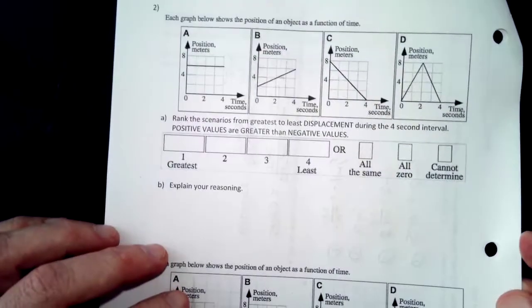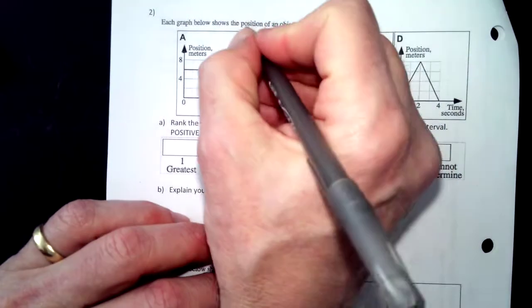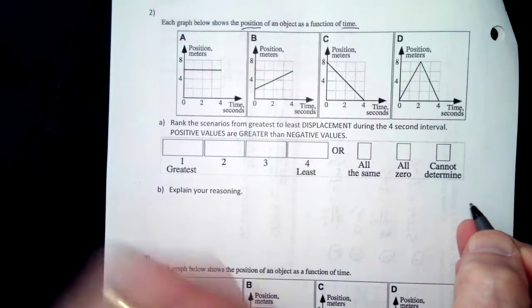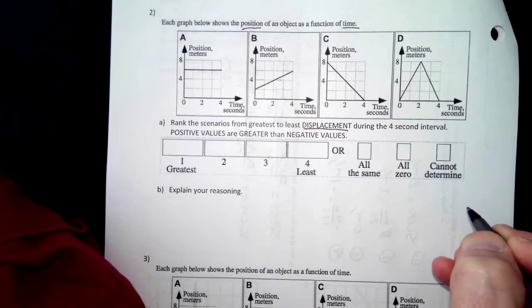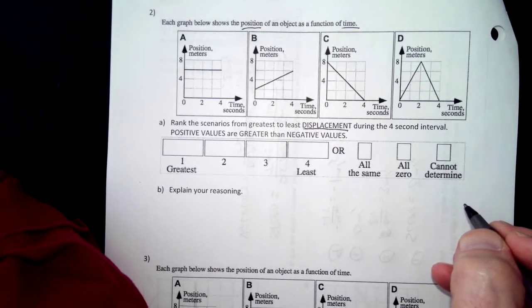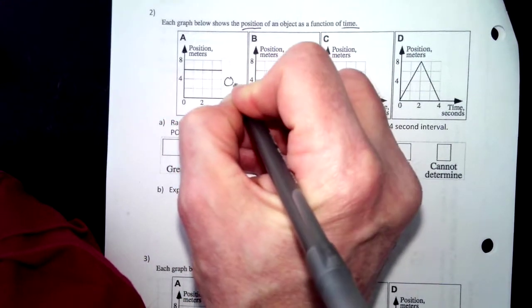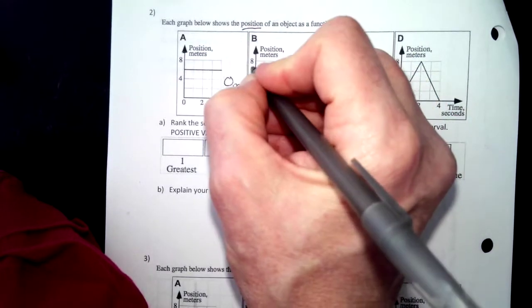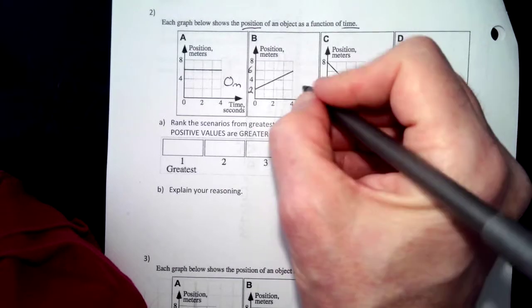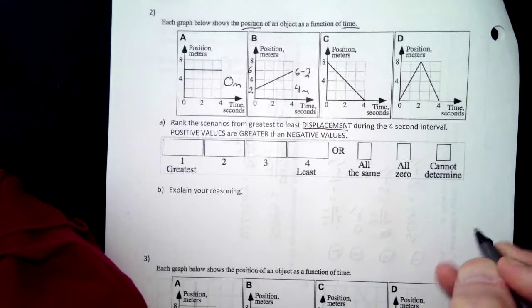Now, the next questions. Many of you have not gotten this far, so take a quick moment and look at it. Each one is a position versus time graph. And it says rank them based on displacement. So I'm hopeful that you guys can still look at this and get it pretty quick. My position right here is not changing, so my displacement is 0. Here I'm going from a position of 2 to a position of 6. And since it's final minus initial, my displacement here is 4.